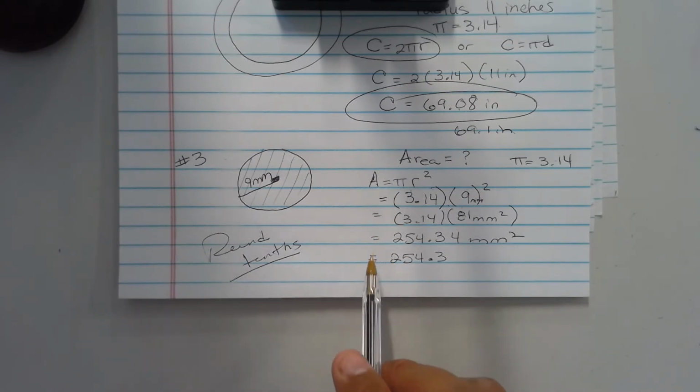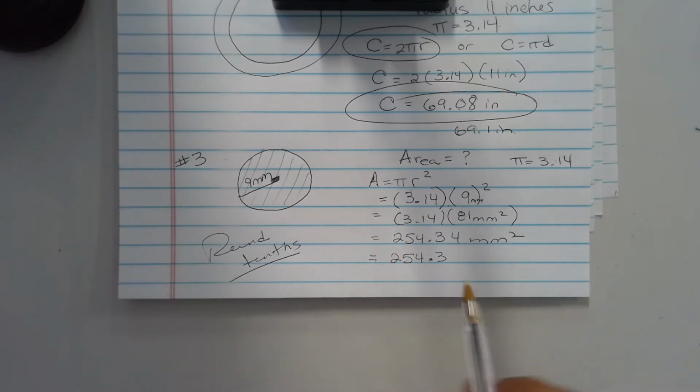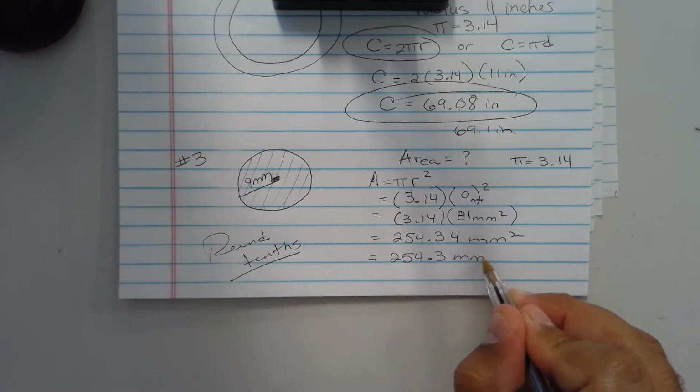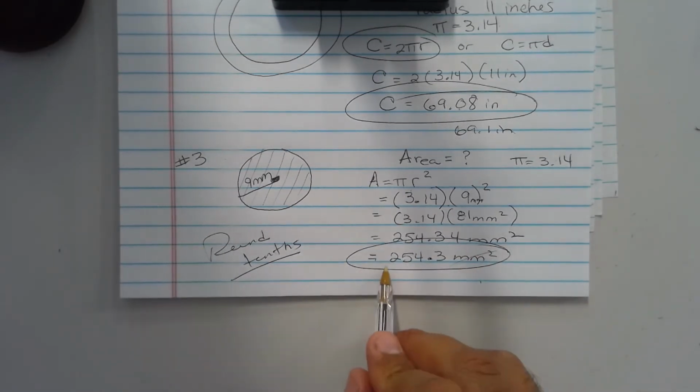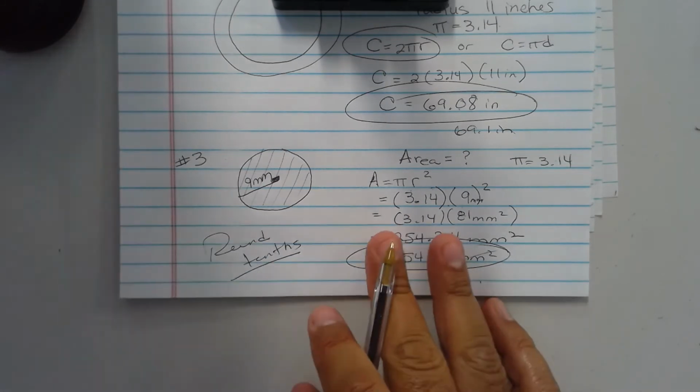If you don't round it correctly, it will mark it wrong. Do you guys understand that? Yes. Does everybody understand that? If you round it incorrectly, it will mark it wrong. And for part B, guys, you do not have to put the millimeters squared. You just have to put the numbers. All right? Make sure you look at the video to understand it.